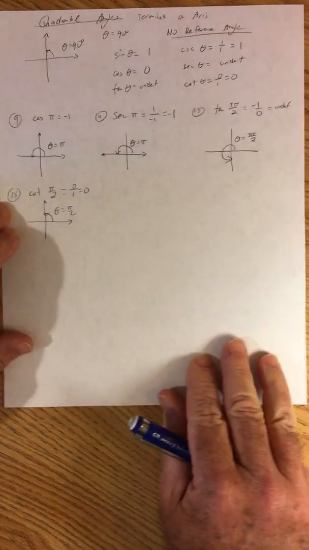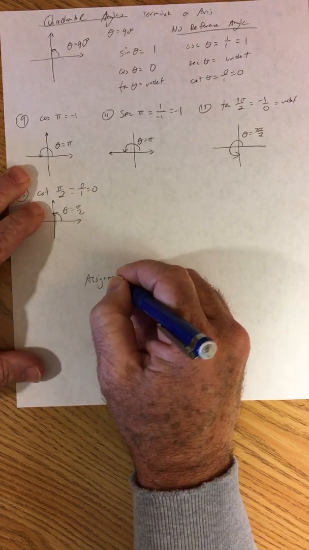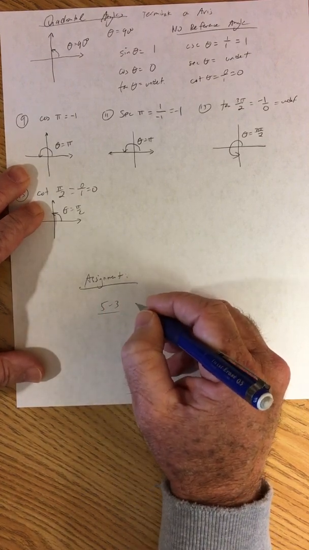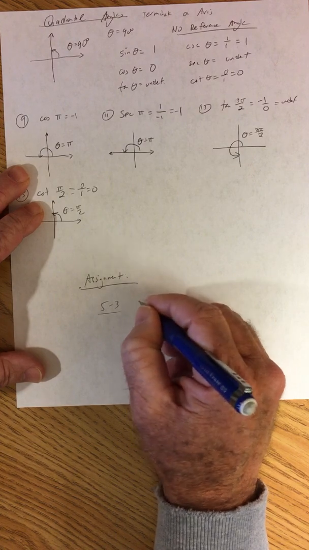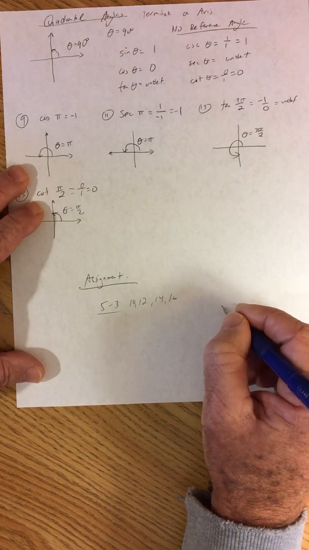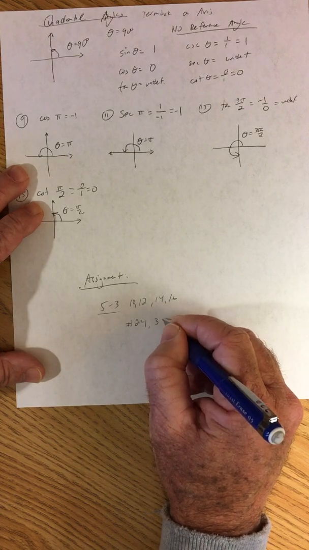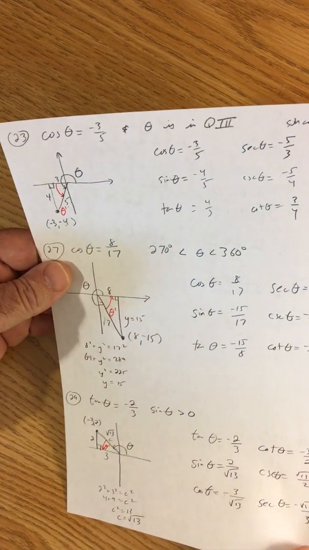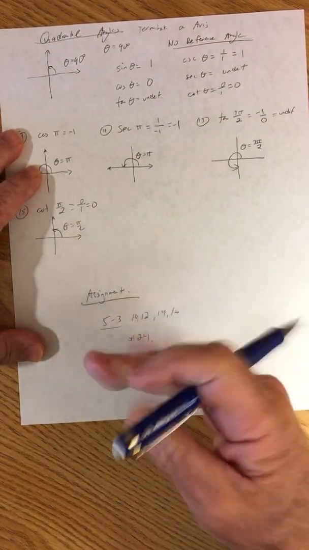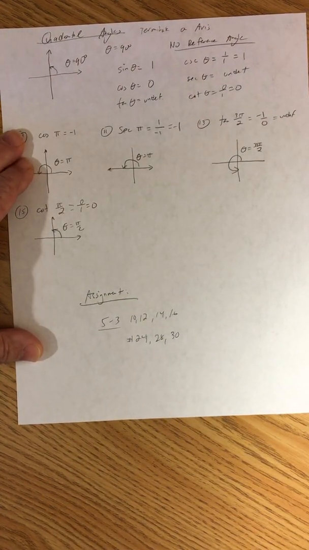All right, here's your homework. I'll put it over here because I'm out of room. Or assignment, no homework. We're still in section 5.3, last day here. You've got numbers 10, 12, 14, 16. Those are the quadrantal angles. And then you have number 24, number 28, and number 30.